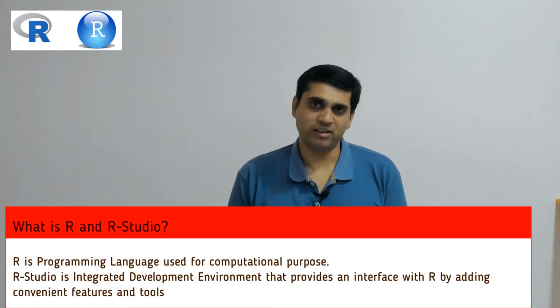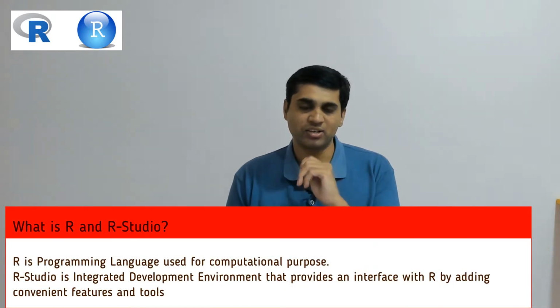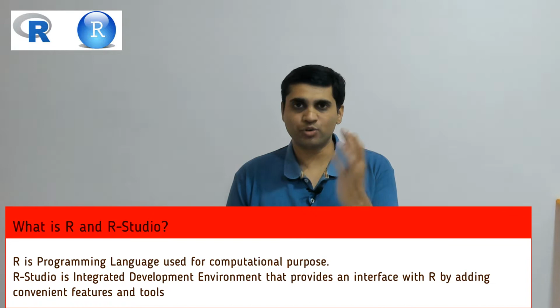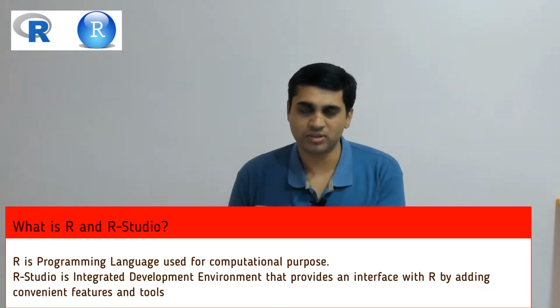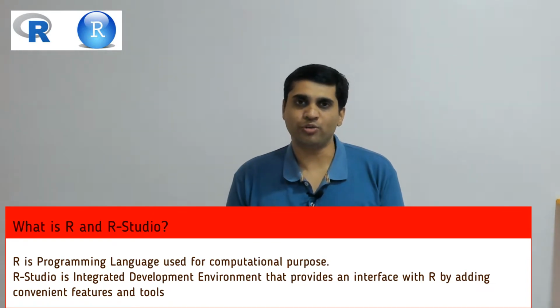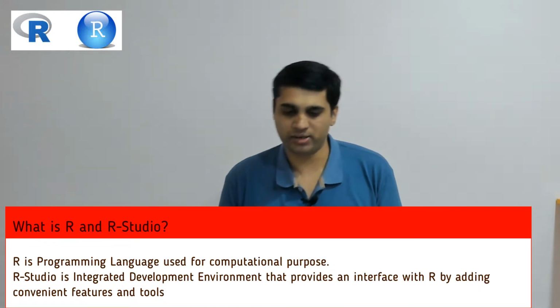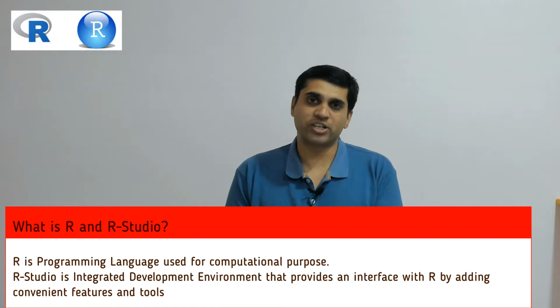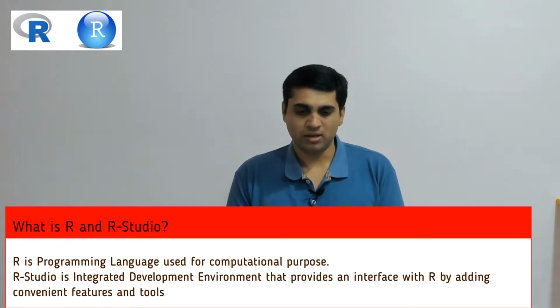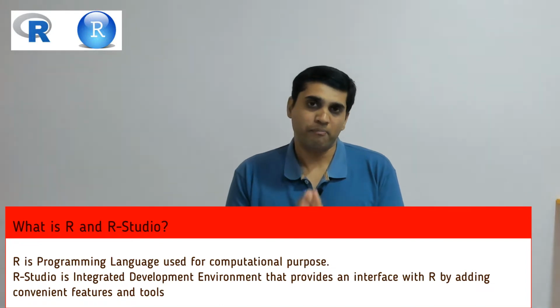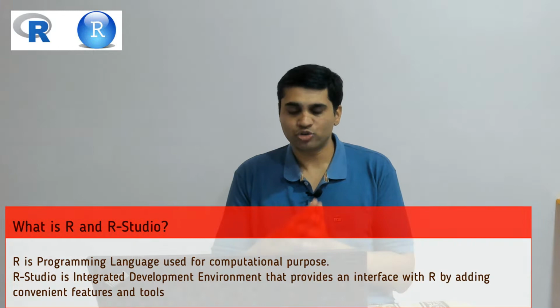More precisely, R is a software language used for computational purposes, and RStudio is called an integrated development environment. This integrated development environment provides an interface by adding many convenient features and tools.